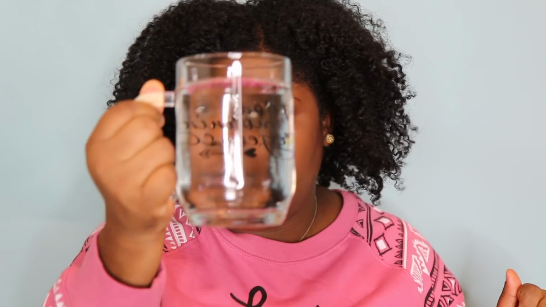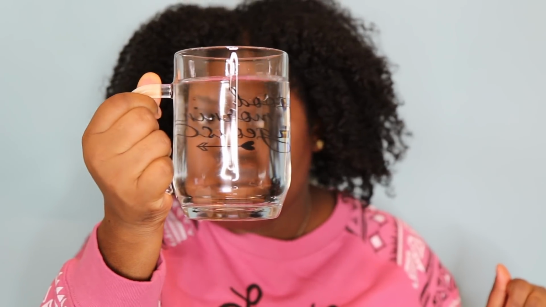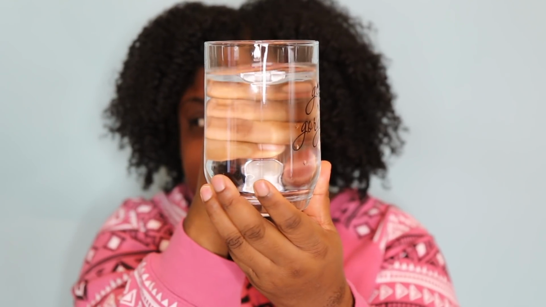So let me stretch out my pieces that I have saved. Here's my water. I can turn it this way so you guys can see. Start putting hair in here.